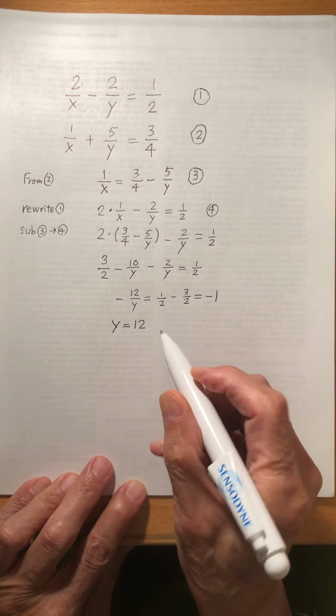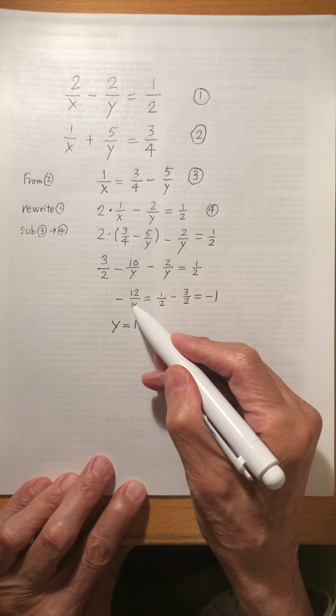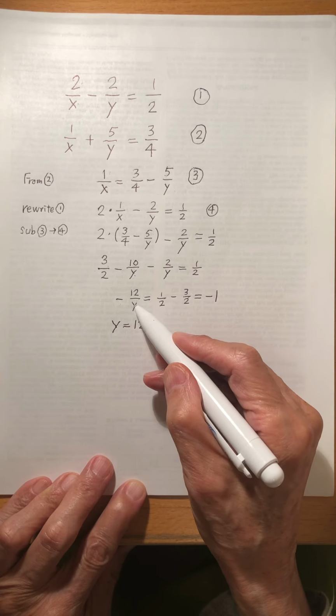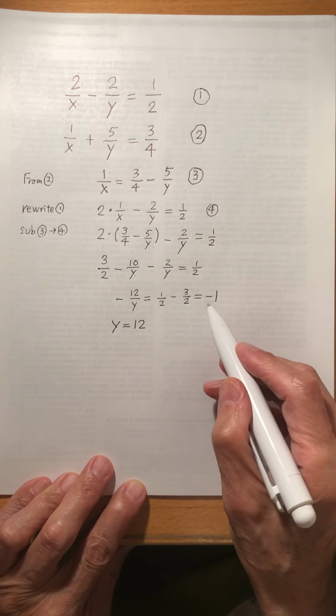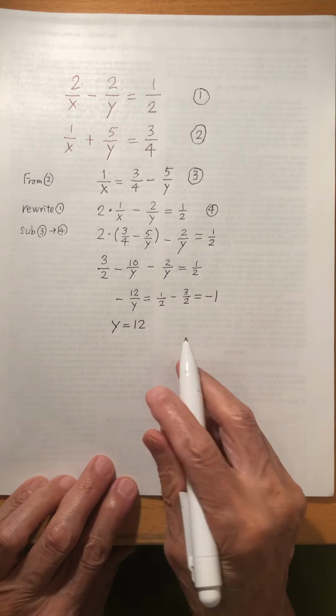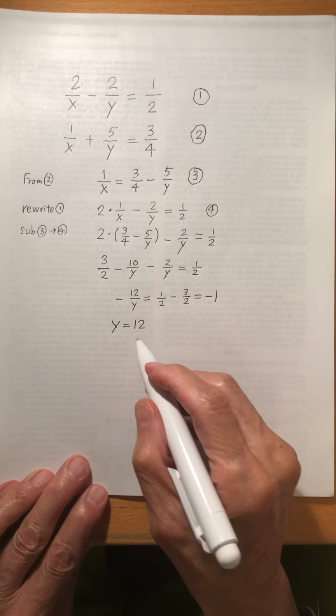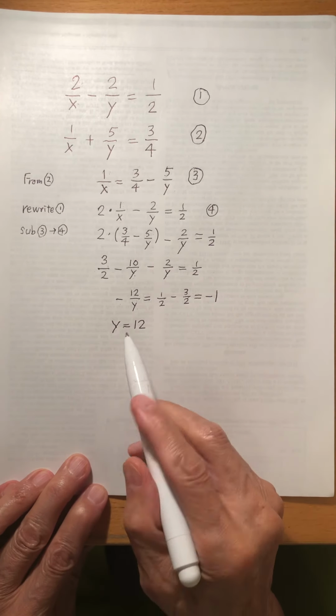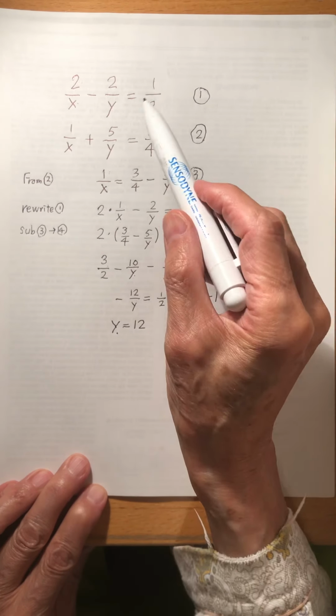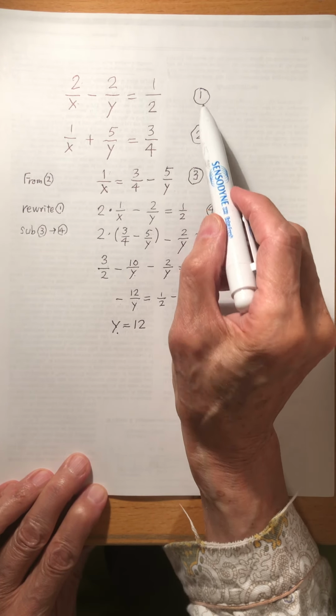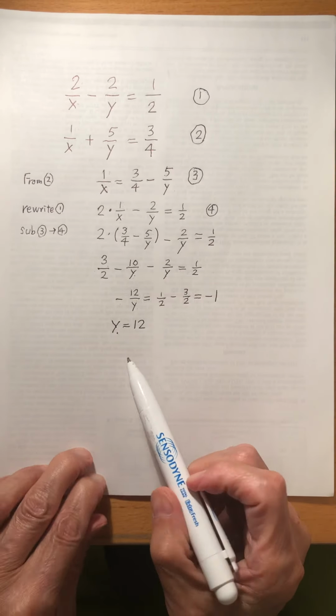Because it's very simple. If y is 12, then 12 over 12 is 1. So this is negative 1, and the right-hand side is negative 1. So y is 12. Once you have y equals 12, you can put y into either equation number 1 or number 2, and you get x.